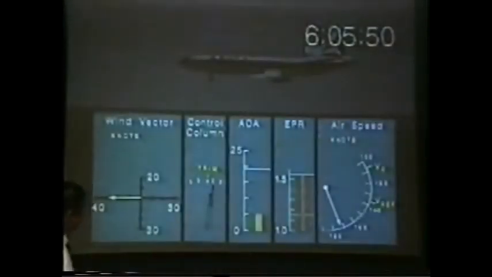I'm going to freeze this here at 50 feet. I'm going to ask you two questions. Is there any energy in this airplane? Is there any lift left on this wing?